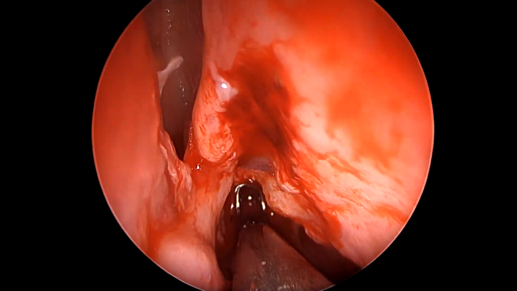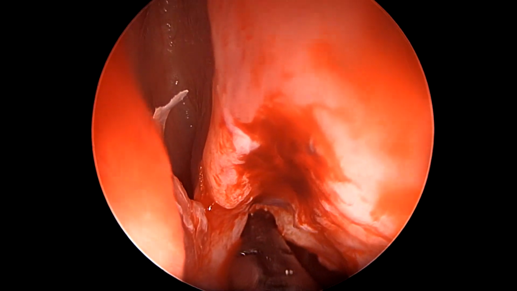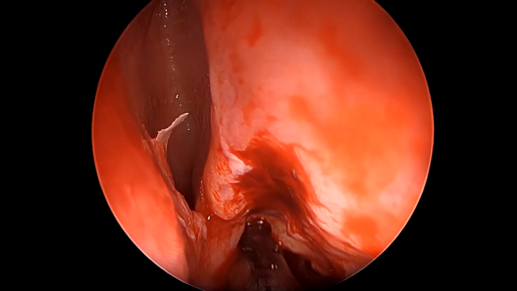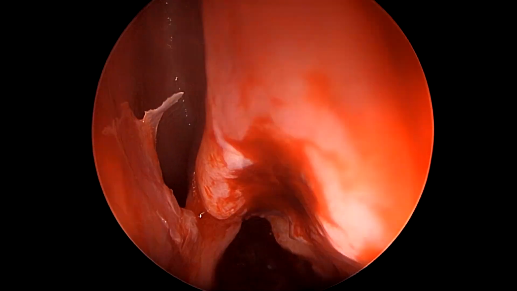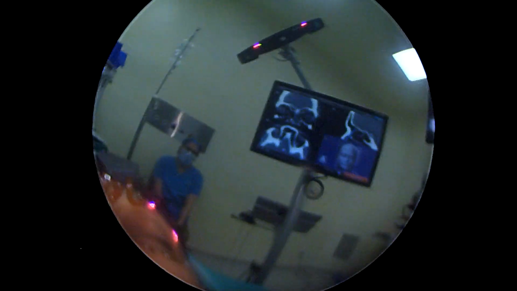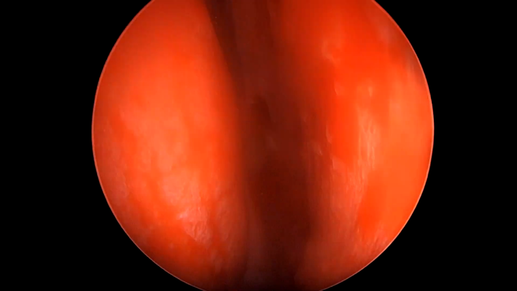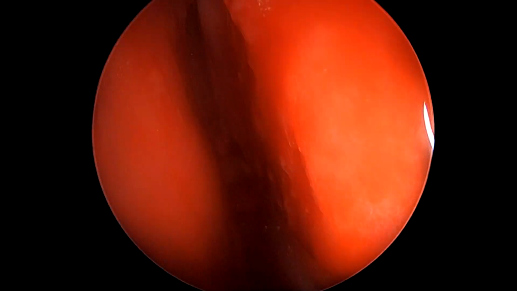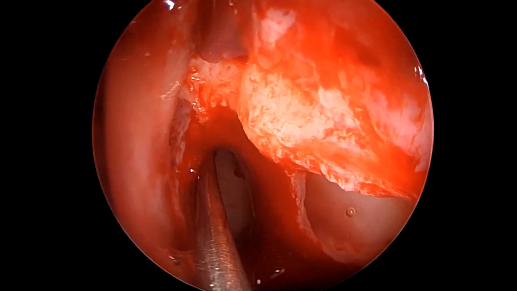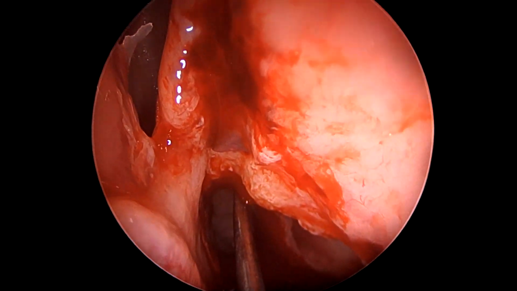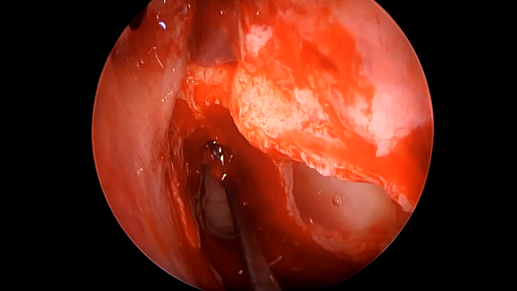Now to again gain some space and some instrumentation space, we are slightly removing the frontal beak, again with an articulated punch, because this frontal beak was impeding our vision and our access inside that area. But once we use the articulated punch to remove the frontal beak, we are able to see better, and the instruments get better leverage and a better trajectory inside that tight region to be able to do what we want to do, which is basically to remove the anterior wall of the suprabullar cell.